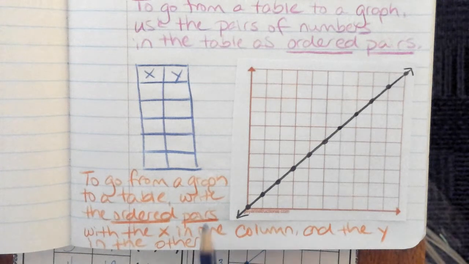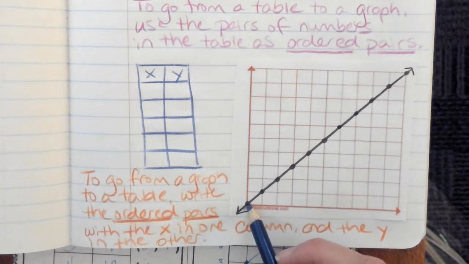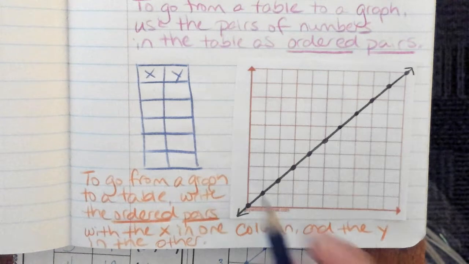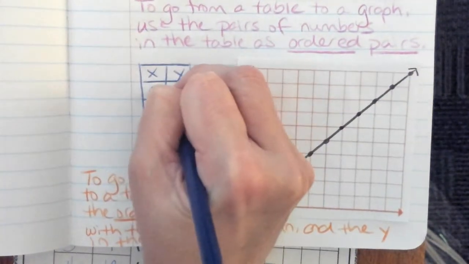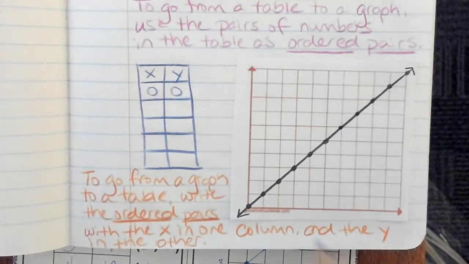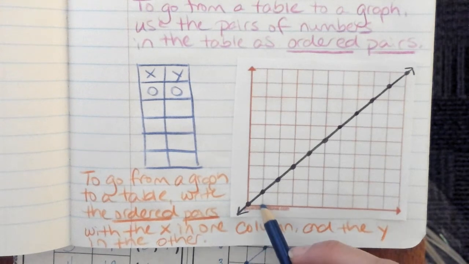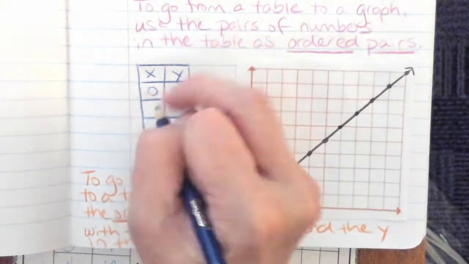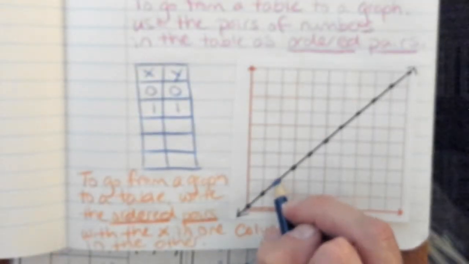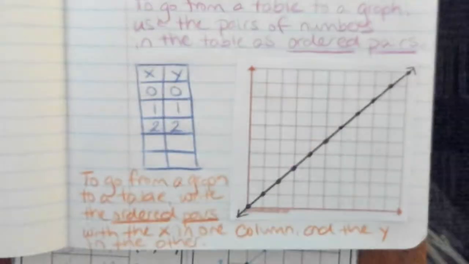So I'm just going to start with my first dot here. It's at the origin, so that's 0, 0. So the X is 0 and the Y is 0. This next one, X was 1, and then Y is 1. So 1, 1. This next dot, 2 over, 2 up, 2, 2.